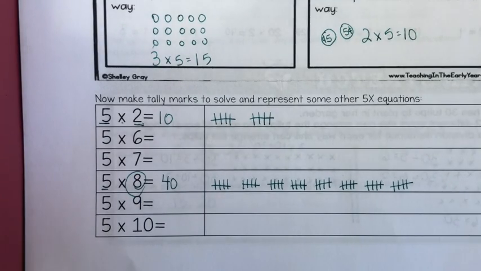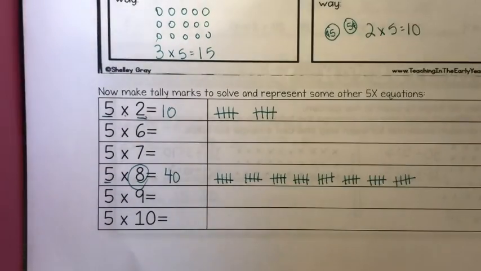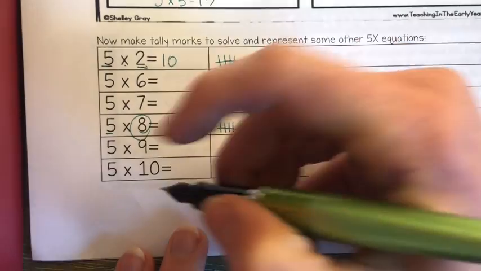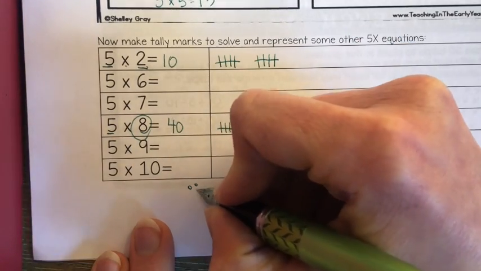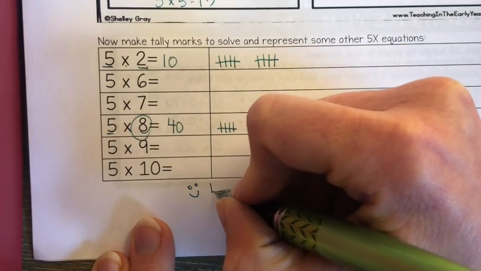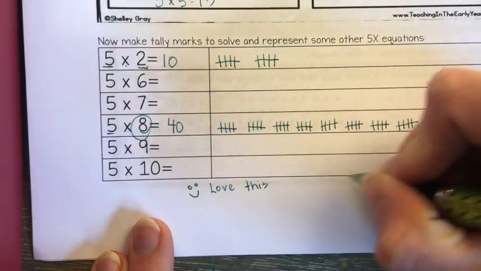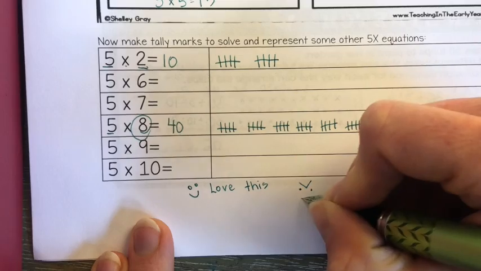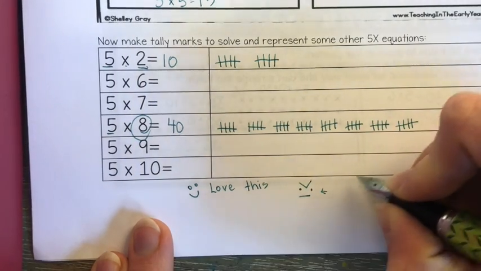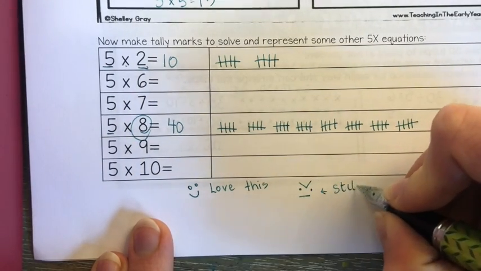Then you're going to snap a picture at some point and send it in to me on Teams, Class Dojo, or email. I would love to see what you're up to. You can also tell me if it was easy or hard, and that's not hard to do. Just do a little smiley face and say, love this. Or you can do a frowny face. Say, still learning.